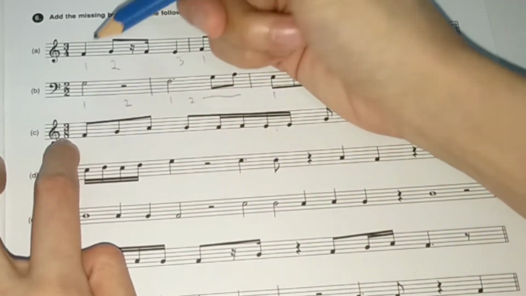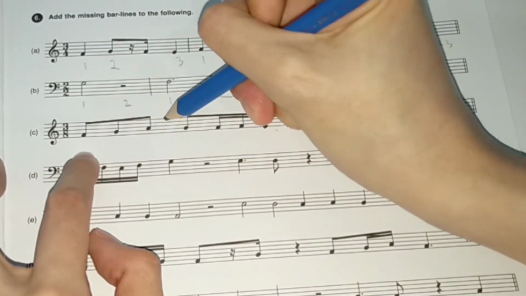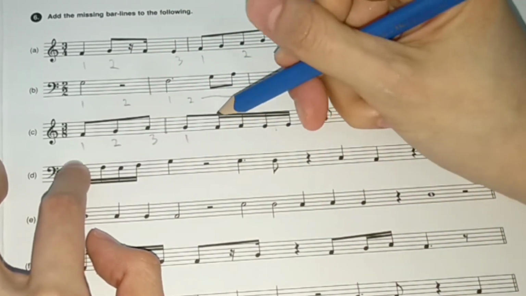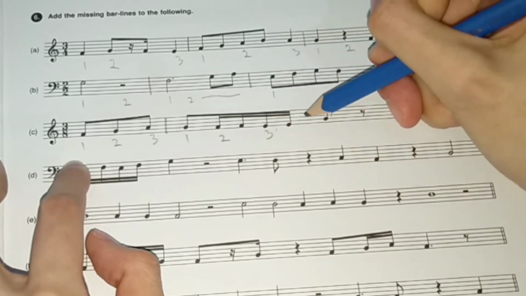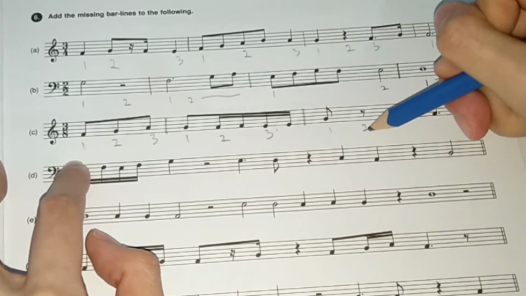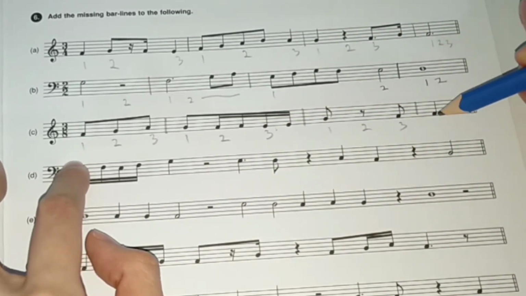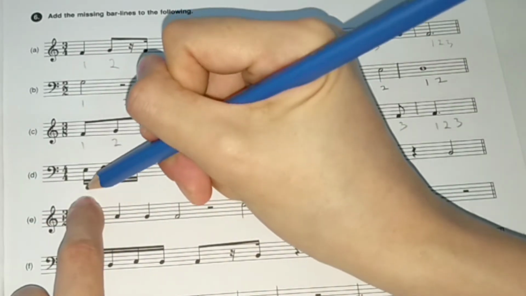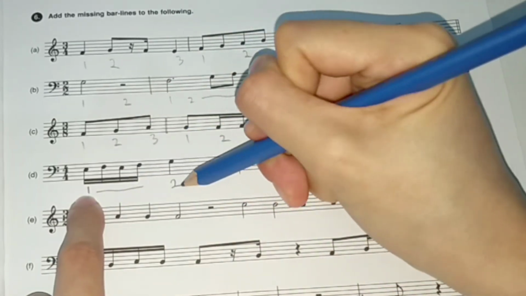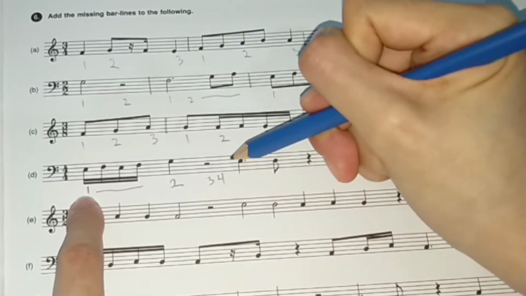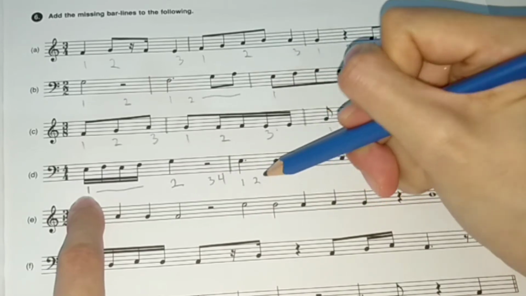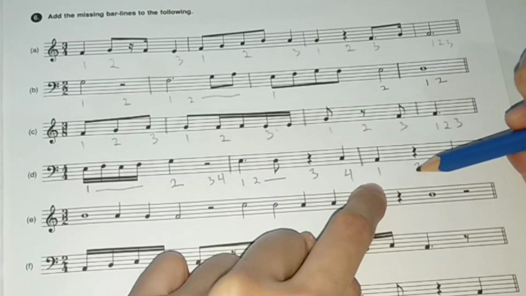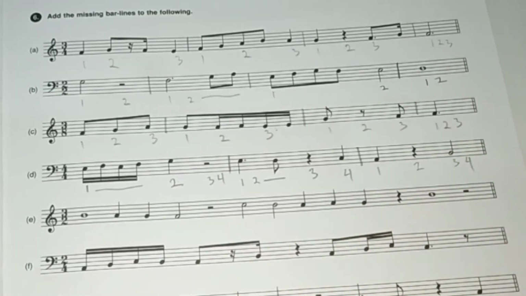3/8, 3 quavers in a bar, 1, 2, 3 bar line. Alright, this for now. 1, this 2 second, third bar line, 1, 2, 3 bar line. Dotted crotchet makes 3 quavers. 4/4, 1 is up to here, 2 minim bit, 3 and 4 bar line, 1.5, 2 up to here, 3, 4 bar line, 1, 2, 3, 4.